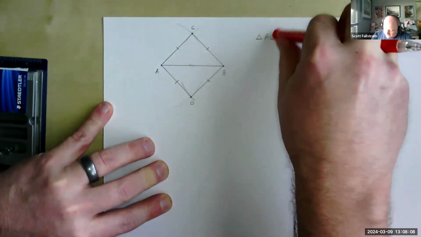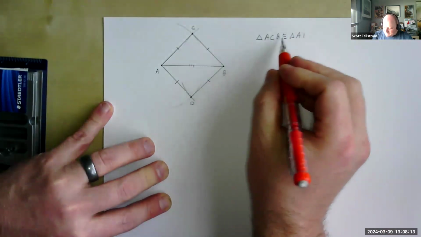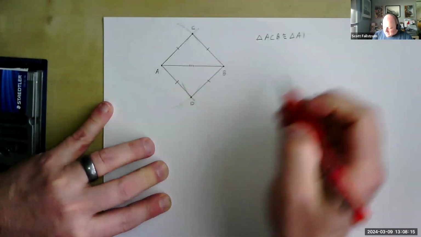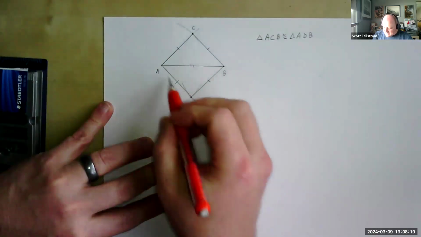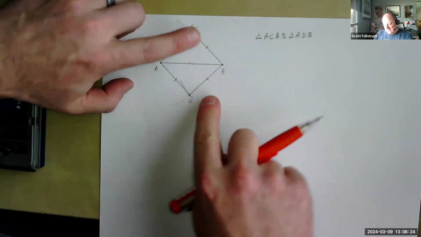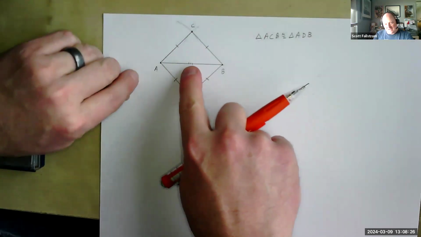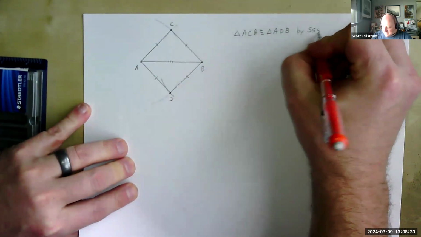Sorry about that, it doesn't erase quite as quick as the digital one. ACB, so this top triangle, is going to be congruent to ADB, that's the bottom triangle. And if you notice why, it's because I have sides that match, and then a side that matches. So this is by side, side, side.